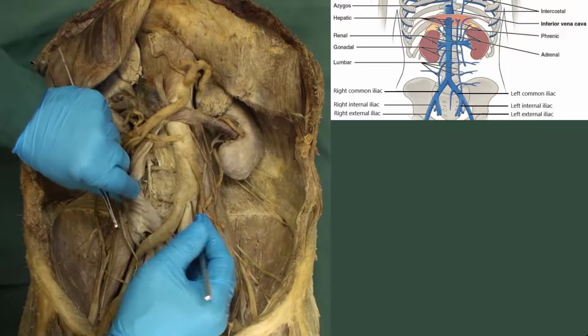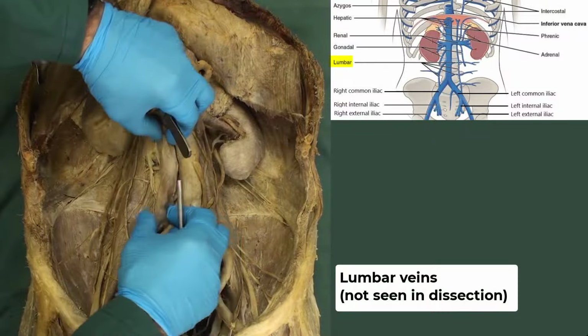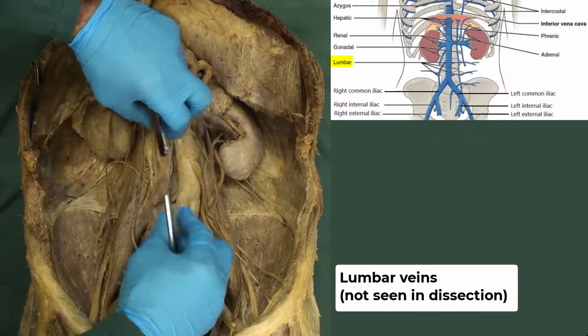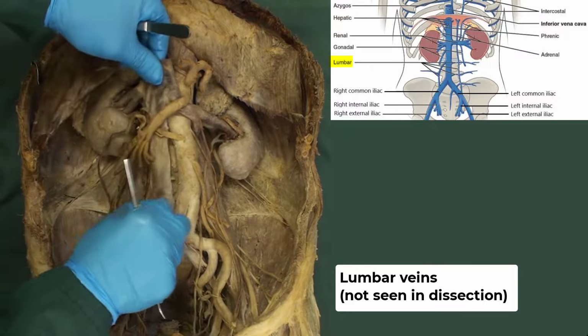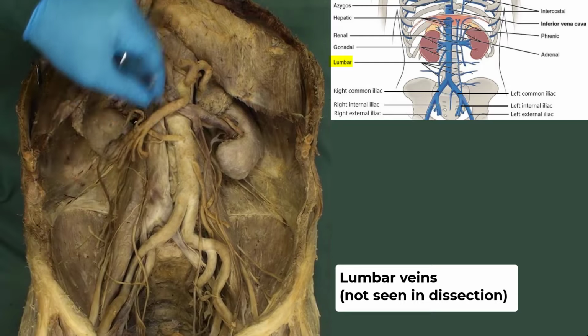We also have the lumbar veins, which we have detached or removed because we wanted to have a mobile IVC.